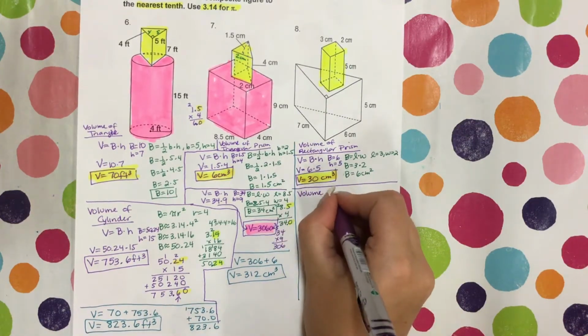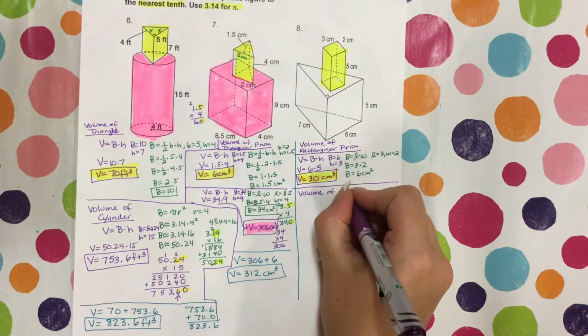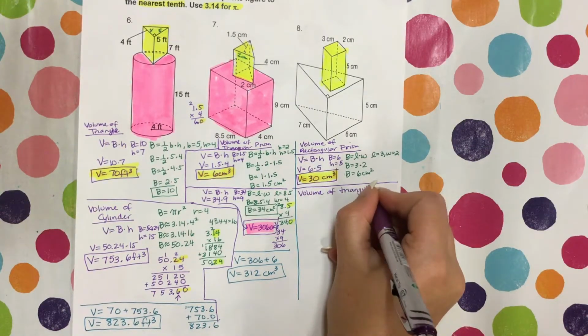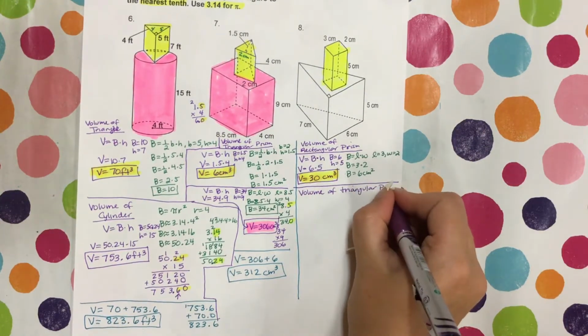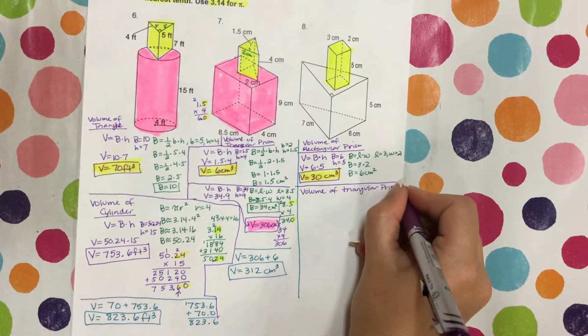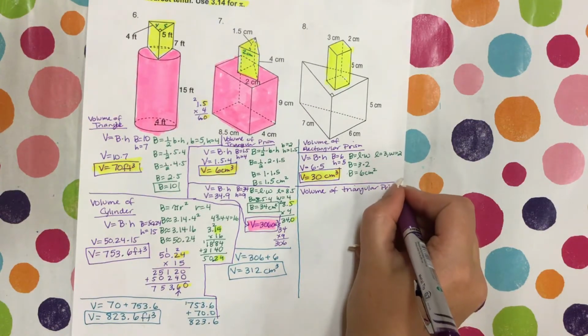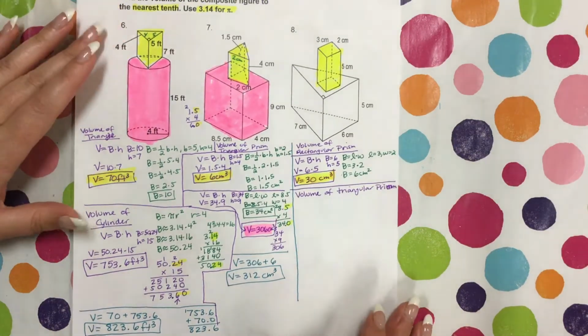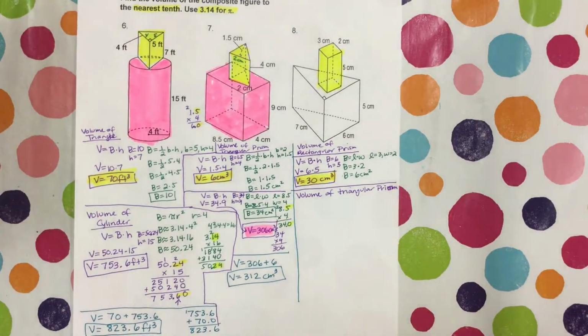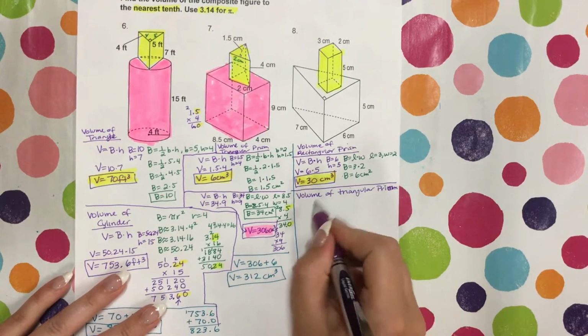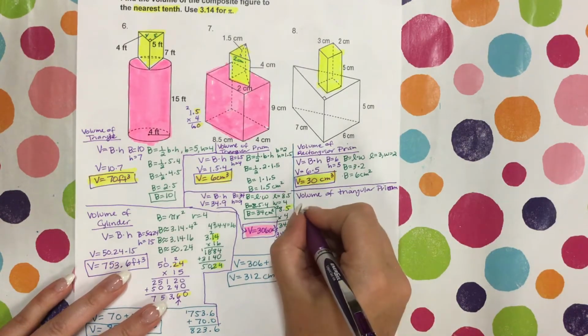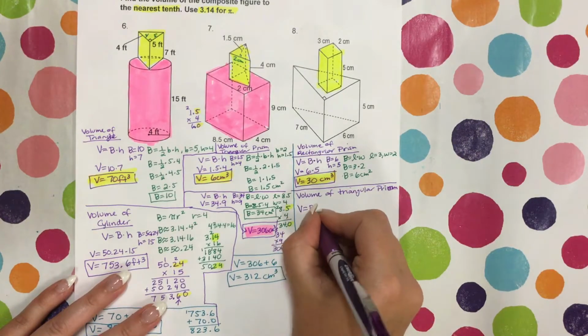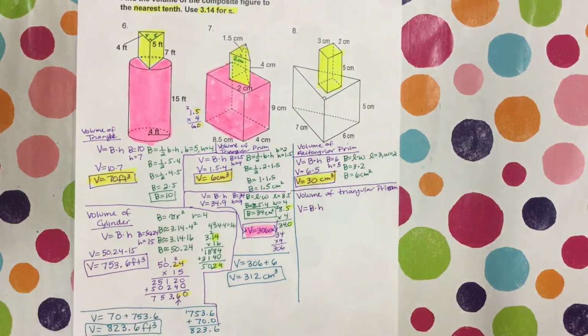So the volume of the triangular prism. Whoops, prism. P-R-I-S-M, prism. Okay, to determine that volume, we need to use our volume formula. Our volume equals the base times the height.